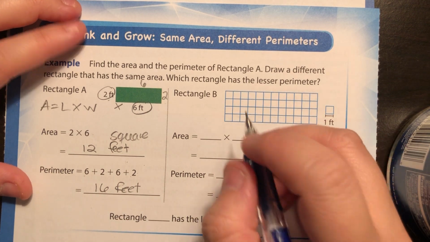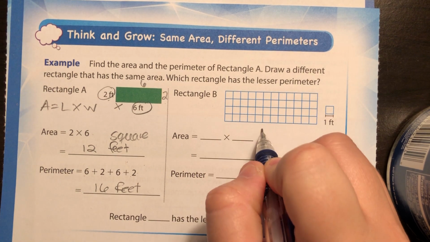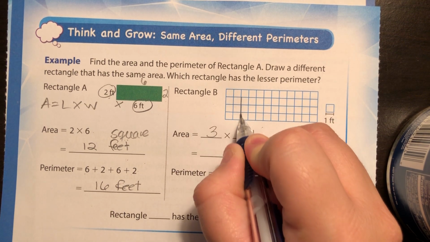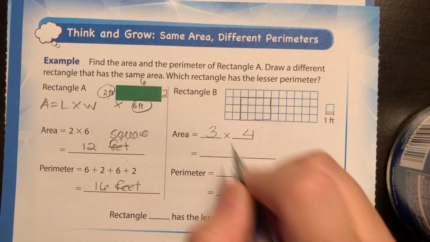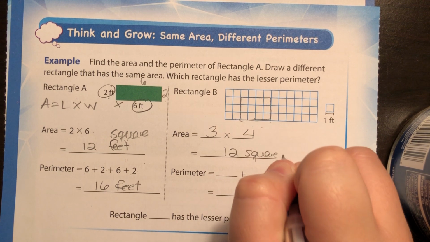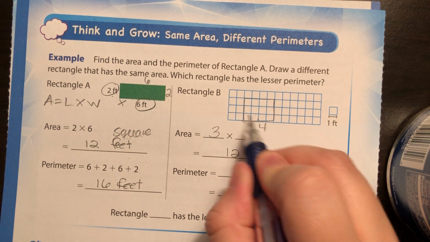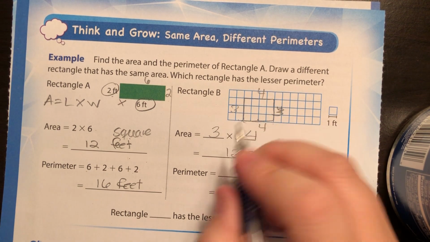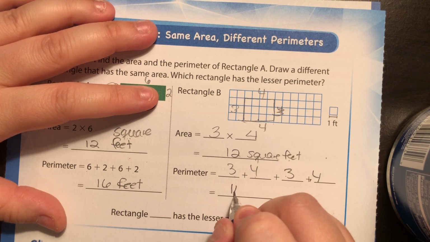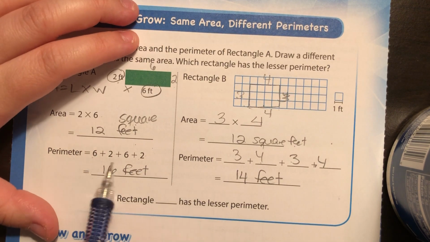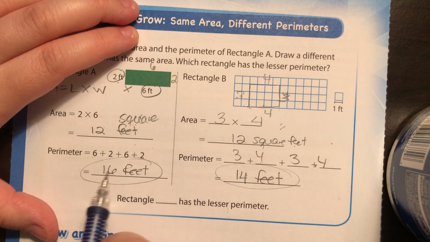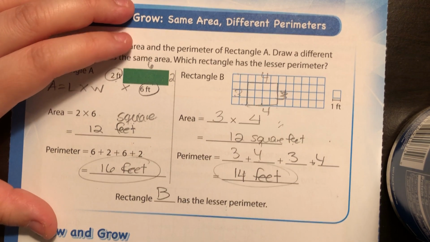Now let's go over here. Now we have to draw something that when you multiply the sides times the length, it will equal 12. It has to be the same area. So I know that 3 times 4, so 3 on the side, 4 on the top and bottom. 3 times 4 will equal 12 square feet, just like the one on the left. But now the perimeter will be different because you add up 3 plus 4 plus 3 plus 4. 3 plus 4 is 7, 7 and 3 is 10, 10 and 4 is 14 feet. So this one has 16 feet around, this has 14 feet around. So which one of these two has lesser perimeter? 14 is less than 16, so rectangle B has the lesser perimeter.